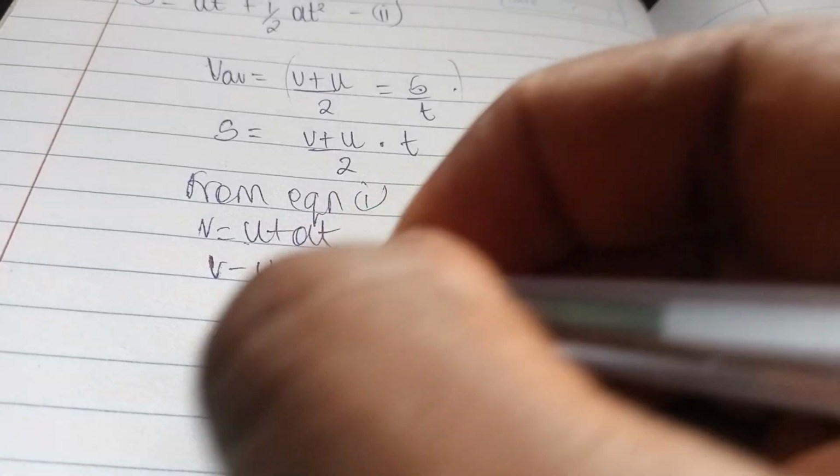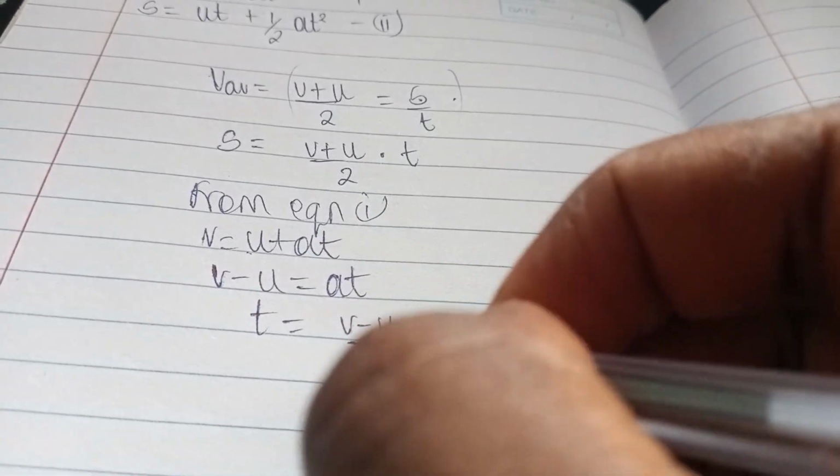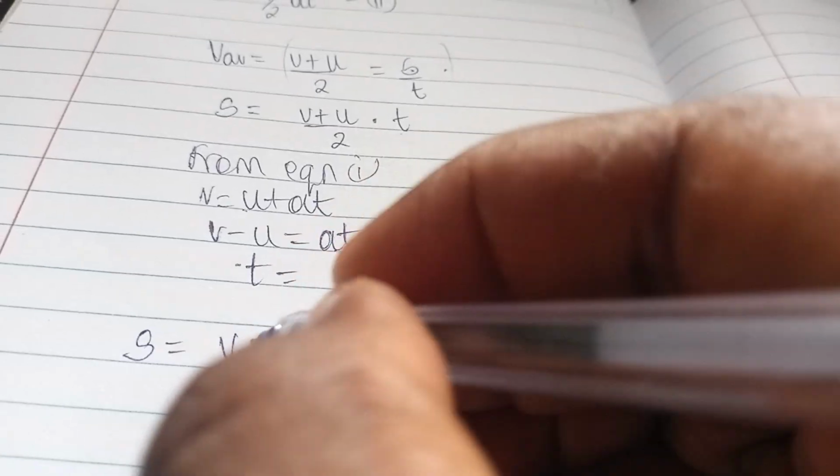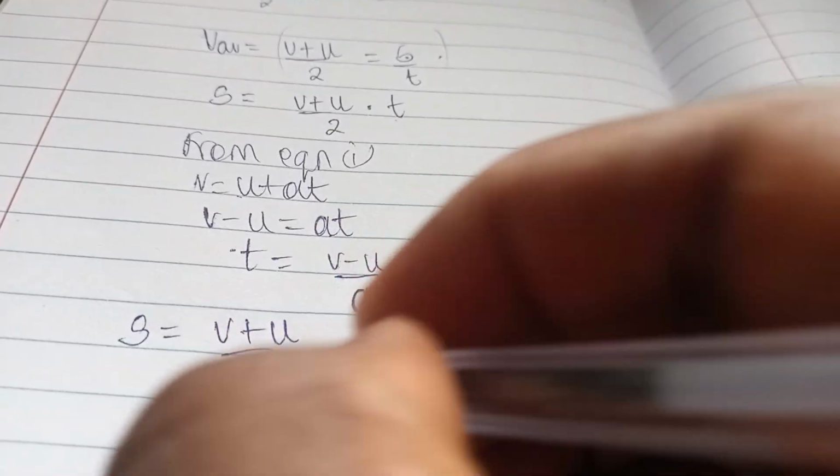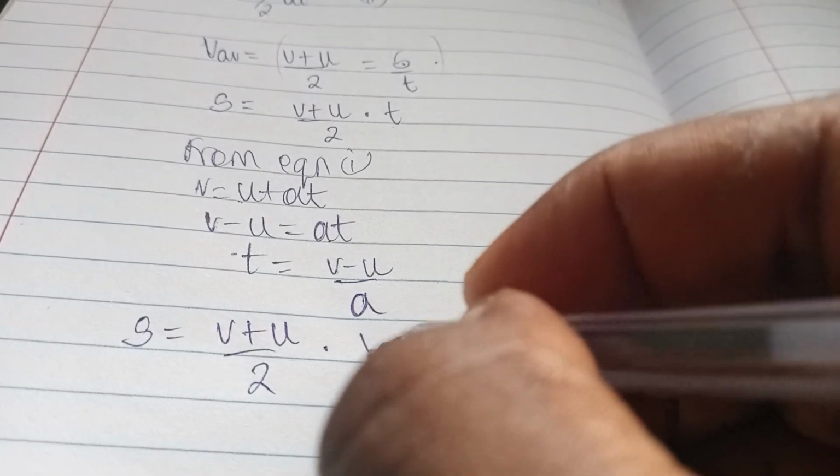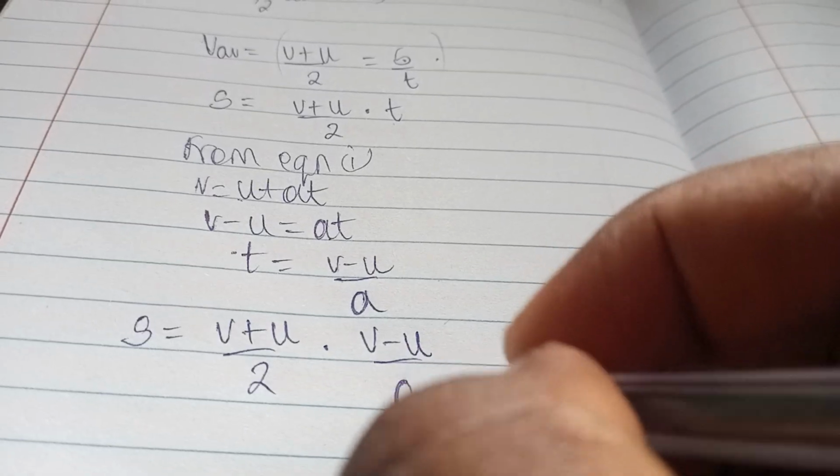So if I make t the subject, I take u over, it will be v minus u equals at. Dividing by a, t equals v minus u on a. So I take the value of t here, so s equals v plus u on 2 times v minus u on a.